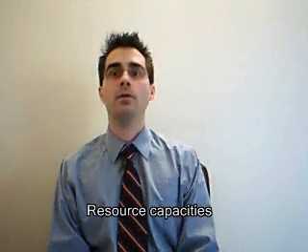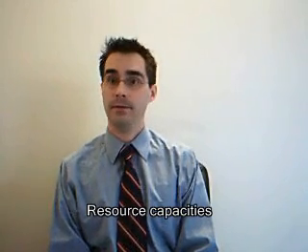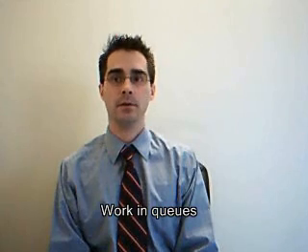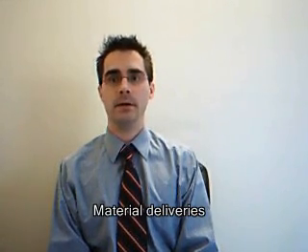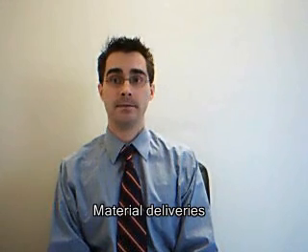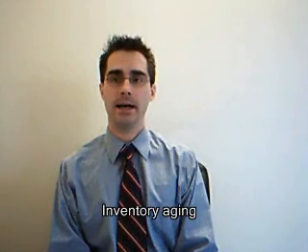4, resource capacity that's over or under certain limits. 5, the work queues growing too large or too small. 6, materials arriving too early or too late. And finally, number 7, inventory aging. And the list could go on and on.